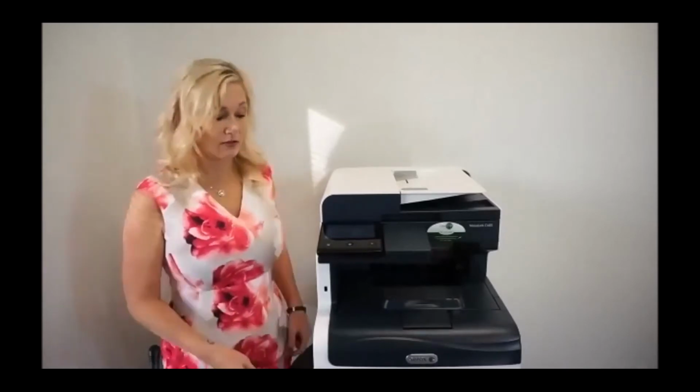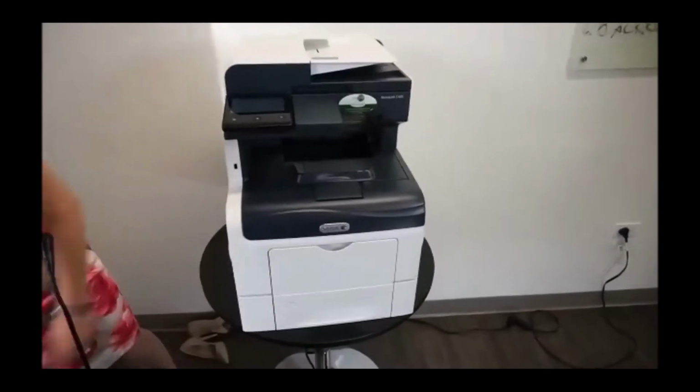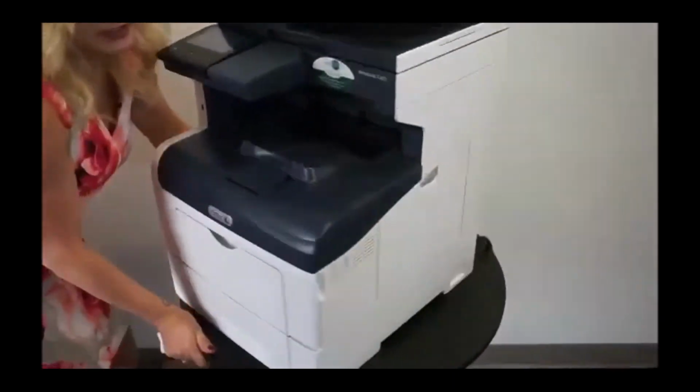If you are seeing that there is colored lines on your paper, the majority of the times you're going to see that it's the drums that need to be replaced. So I'm going to just move my machine around so we can see where to replace the drums.